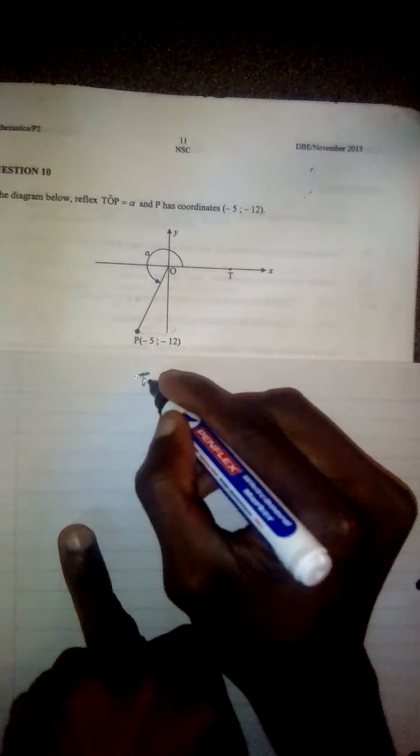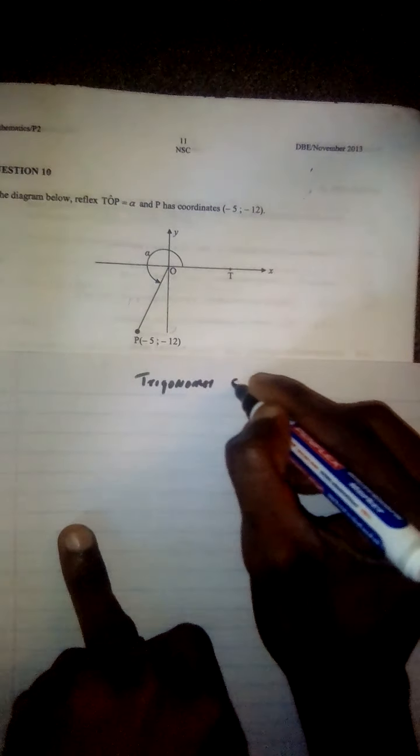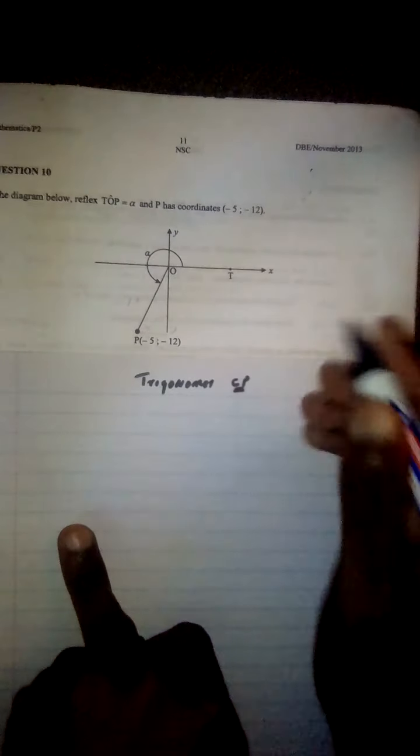We'll be looking at some of the concepts in trigonometry. I want to deal with trigonometry on the Cartesian plane. There is a topic of trigonometry where we look at trigonometry on a Cartesian plane. So without waste of time, let's go there.